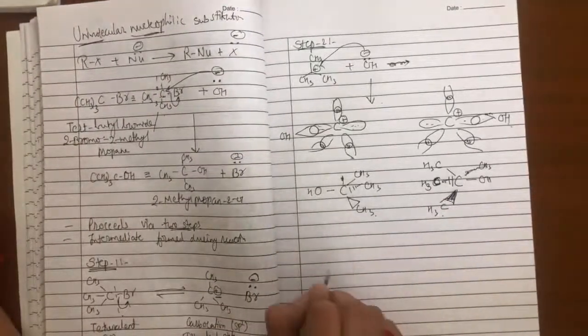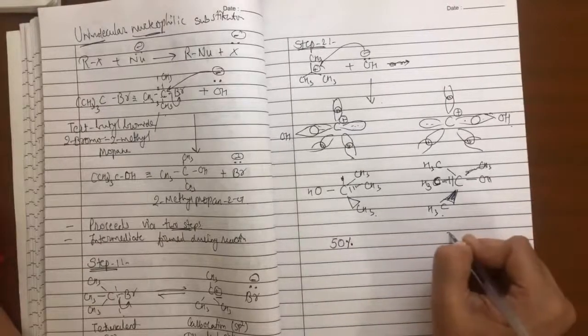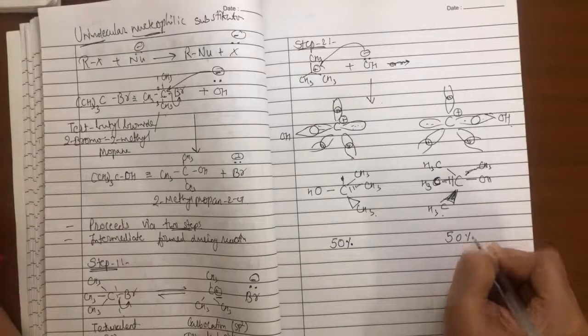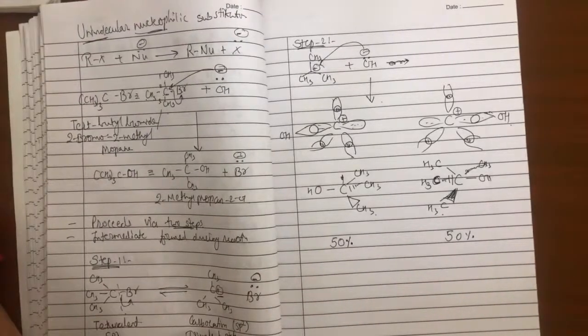So during this reaction, 50% of this and 50% of this will form. Both the products, they form in 50-50% ratio.